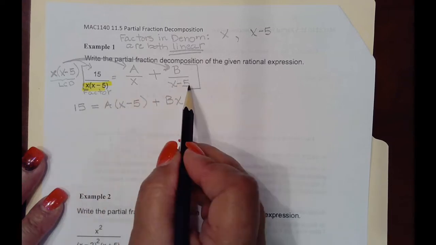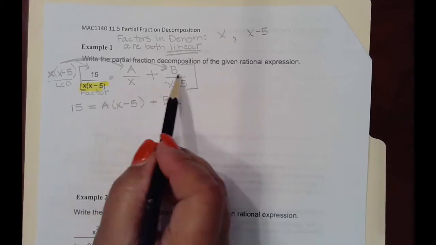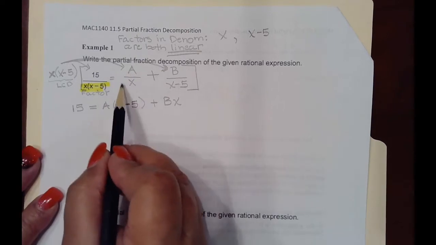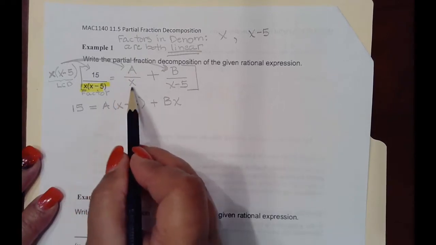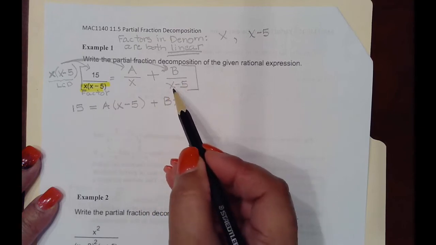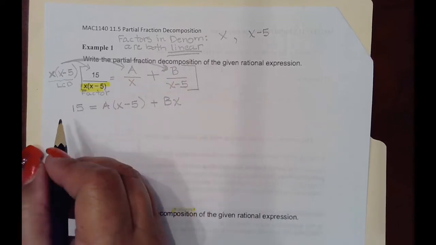And after you've exhausted all those, if you haven't found all the answers, then we're going to go to another technique. In this problem, just allowing x to be 0, because that's what would zero this denominator out, and letting x be 5, because that's what would zero this denominator out, is going to allow you to find a and b.